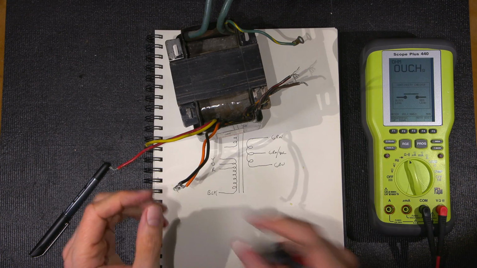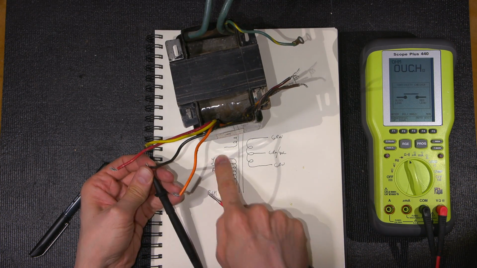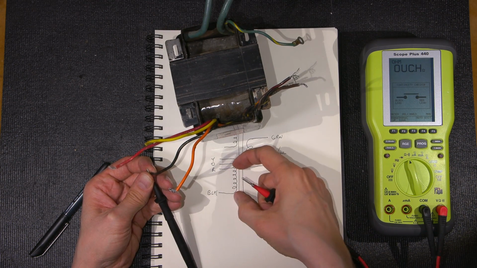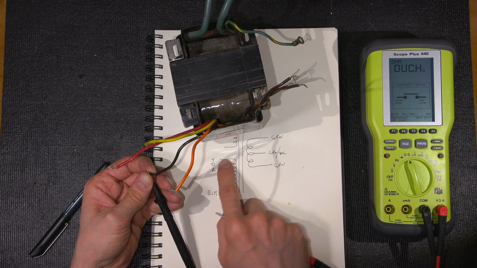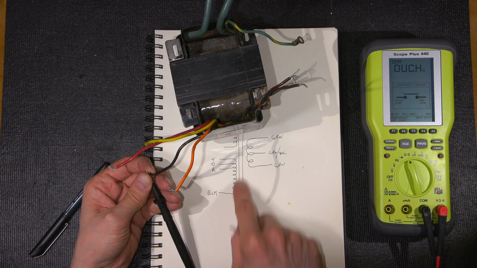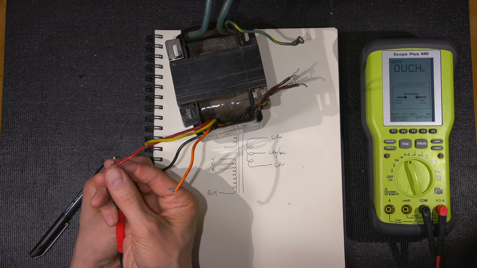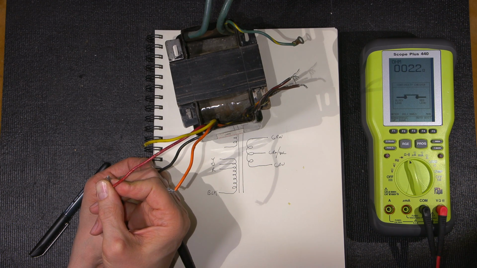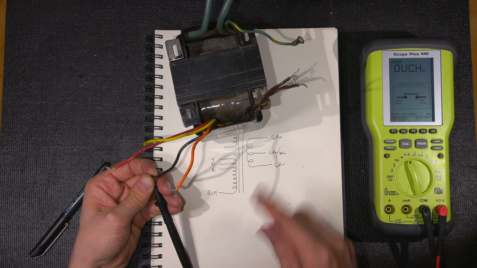Well, if we look at this, we can see that red is the furthest away from black, from this point of the winding. The actual furthest winding away from black would be the yellow, but as a start, this was the furthest away at that point. You can see it's going to be about 2.2 ohms. So there's quite a gap between black and red is what I'm saying.